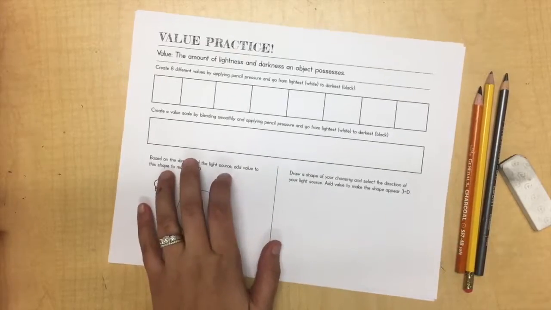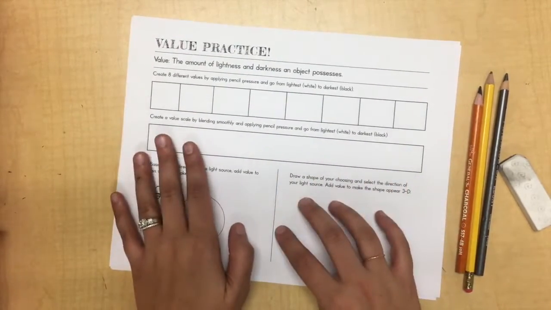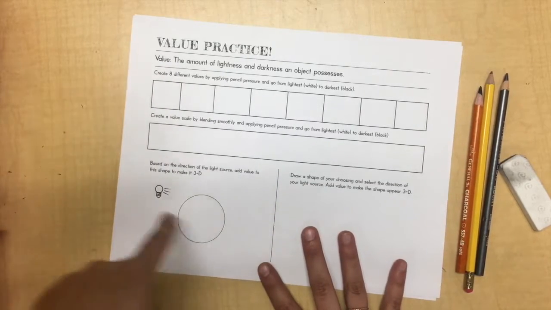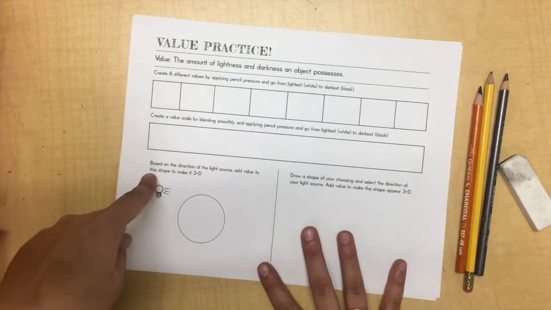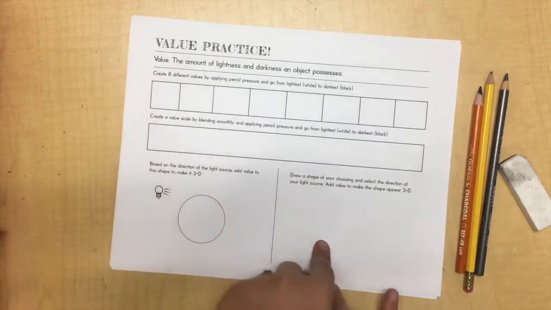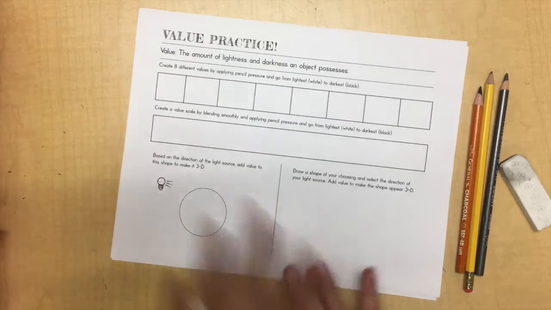But before we get started, I just wanna explain how this paper will work. So you will be using this paper, and you'll be creating different value scales, and then you will be figuring out and learning where or how to make a shape look 3D based on where the light's coming from, and then you'll draw your own shape and pick your light source and do all of that in a moment.